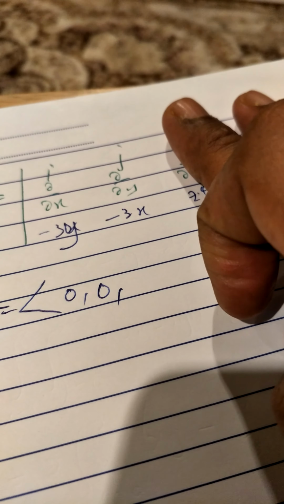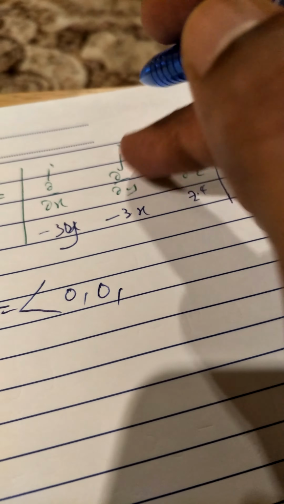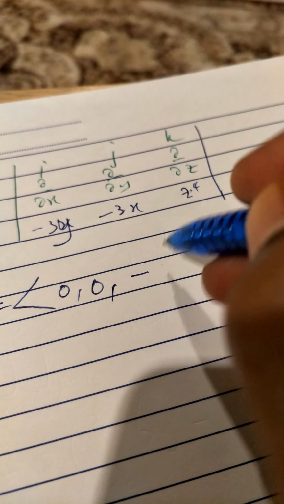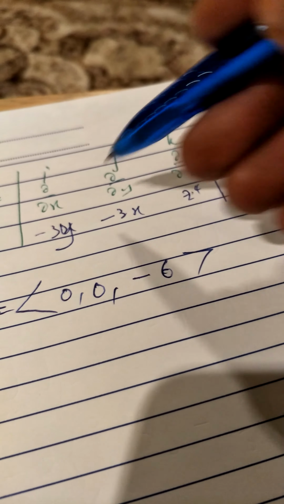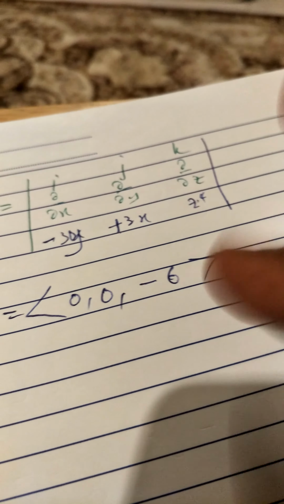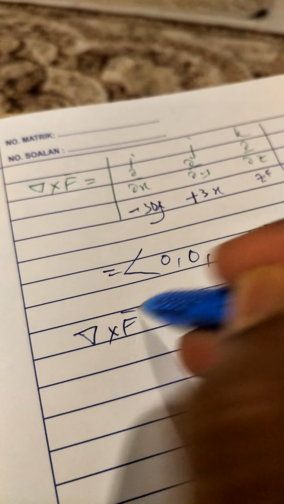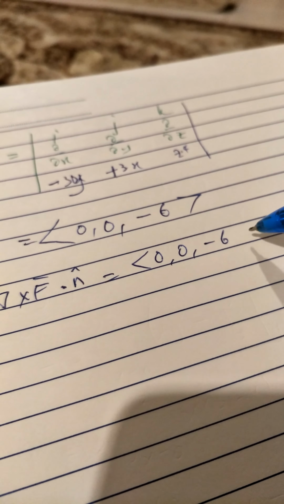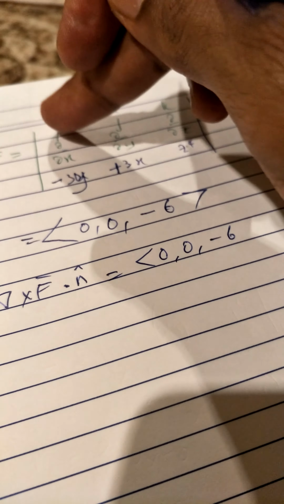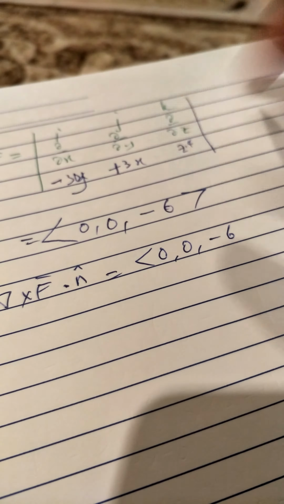For k, this is minus 3, so minus 6, right? Minus 6. This is positive, sorry, this is negative. Okay, so del cross f dot n gives you 0, 0, minus 6. Is it minus 6? No, positive 6. Dot n, which is given here.